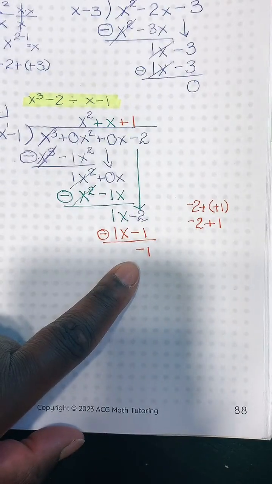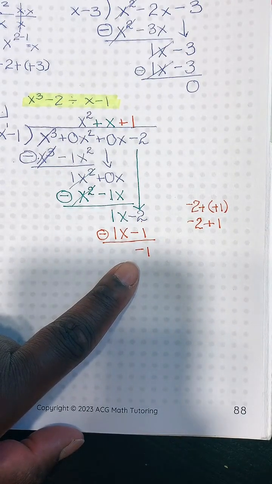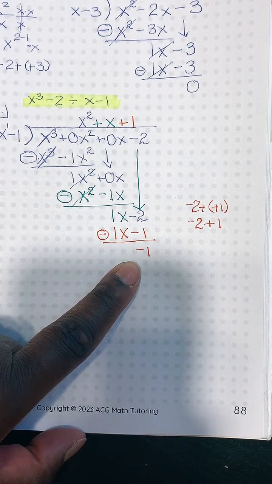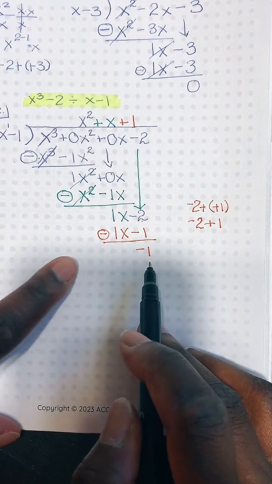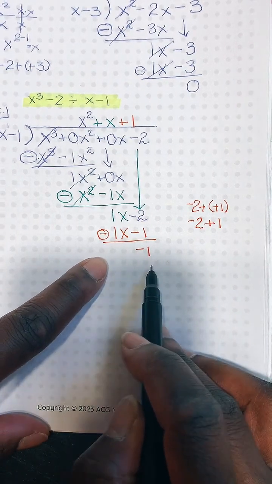The remainder, the R, the remainder. Yes, the remainder. So this was your remainder.